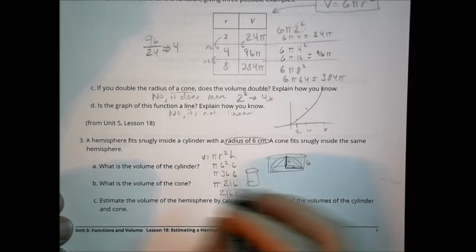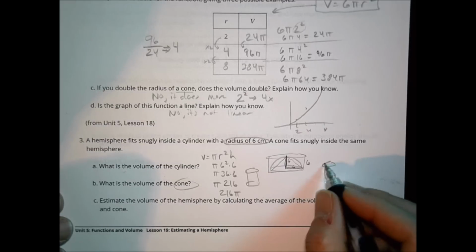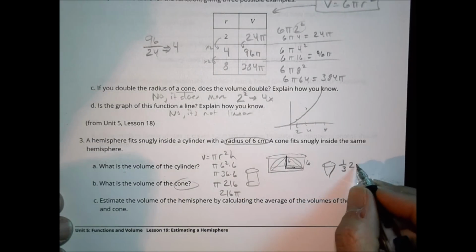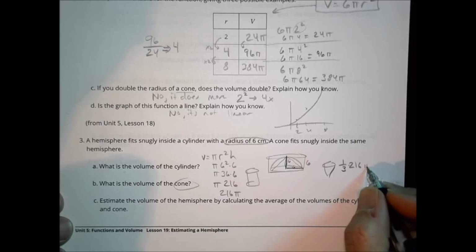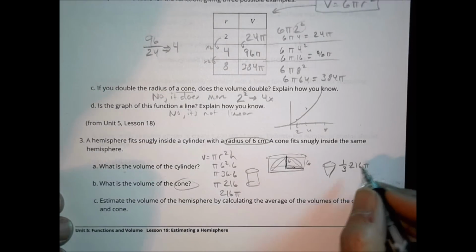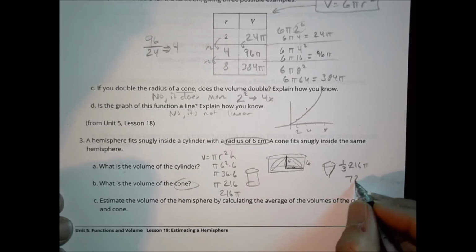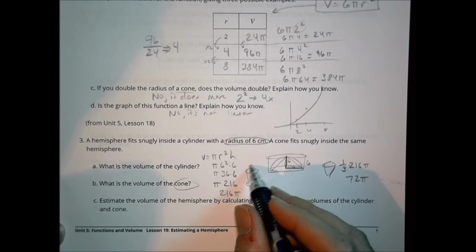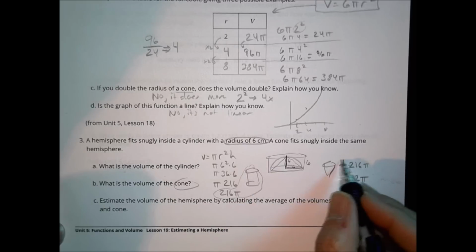For the cone, here's our cone part. The cone is going to be 1/3 of the volume of the cylinder. I don't need to read you the whole thing. So 216 divided by 3 is 72 pi, right? So we have the cone, we have the cylinder is 216, we have the cone is 72.